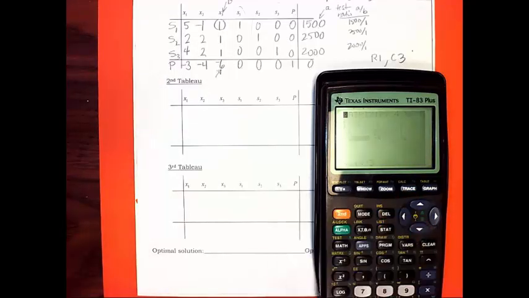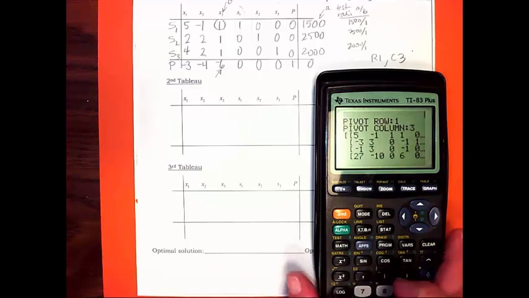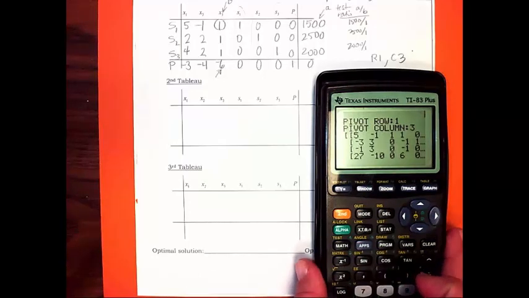We're going to quit that and we're going to call out Program Pivota. So hit Enter and hit Enter one more time. And then let's do row 1, Enter, and column 3, Enter. See what we've got. Go ahead and copy that down from your calculator.